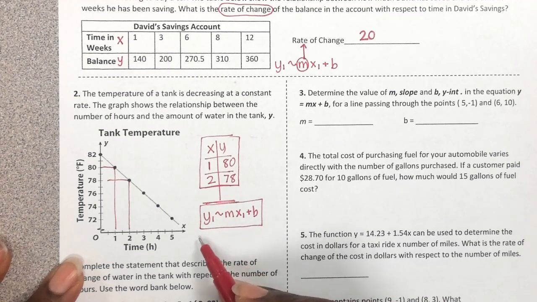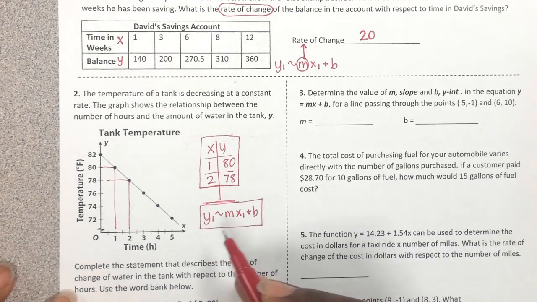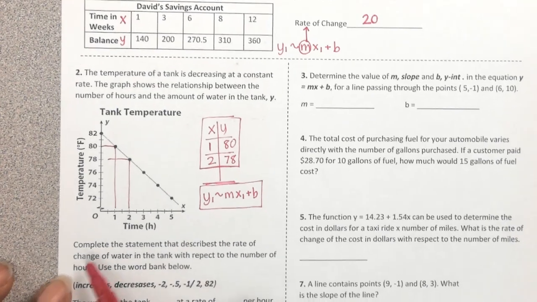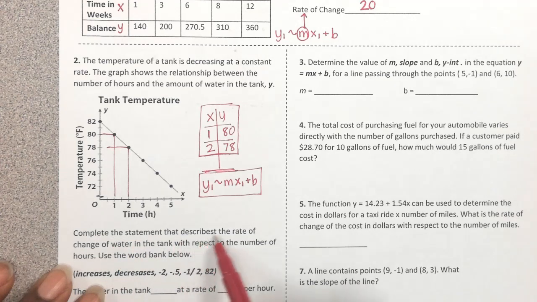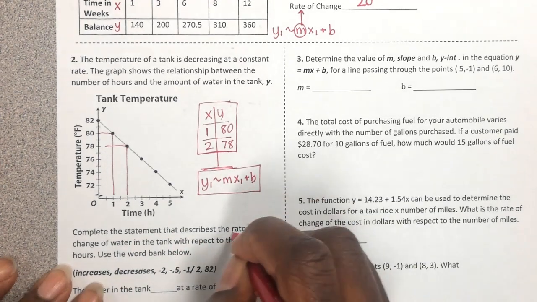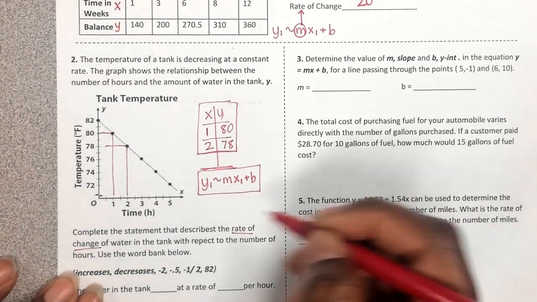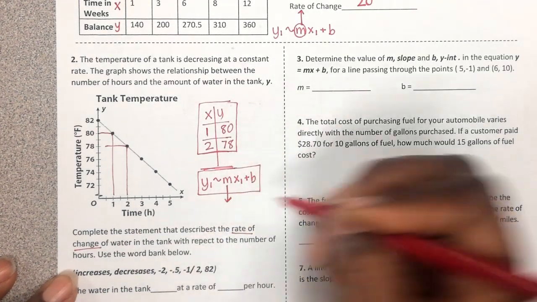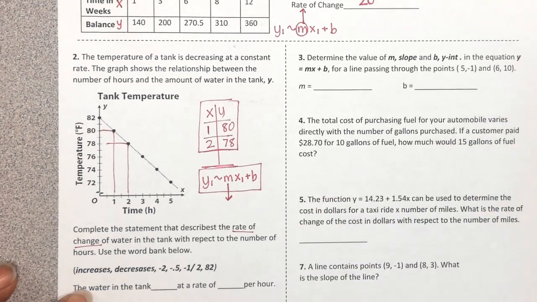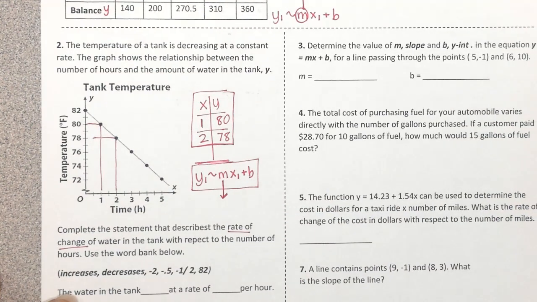It'll give you an r squared, it'll give you an r, it'll give you an m, and it'll give you a b. But if you keep reading, we don't really know exactly what it gave us. Oh, I think it says, complete the statement that describes the rate of change. We need the rate of change, y'all, which means we are looking for the m, the rate of change. So if we put that in there, you might need to pause the video so you can do that.